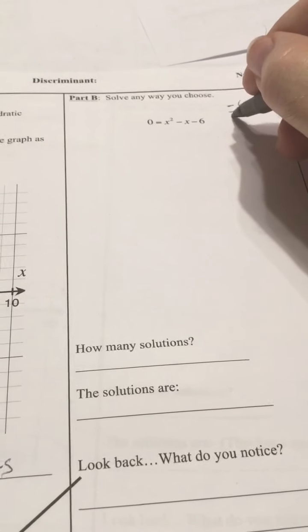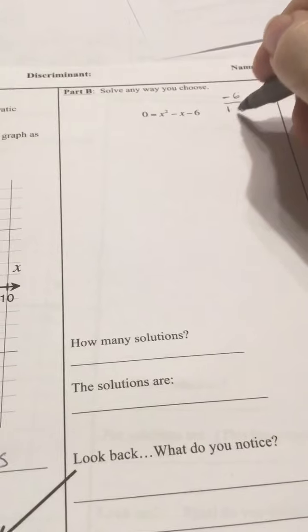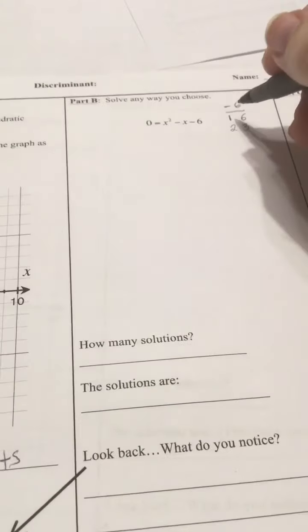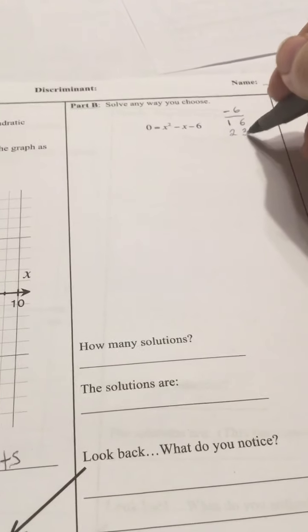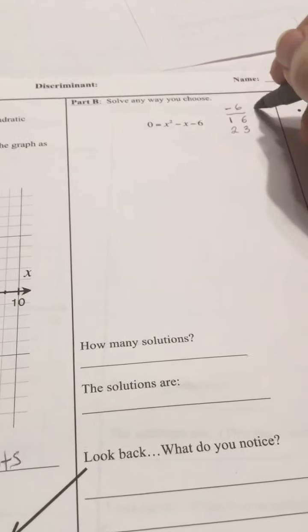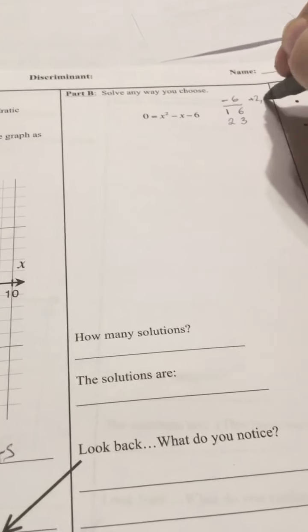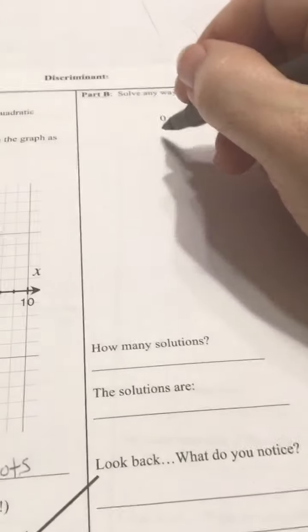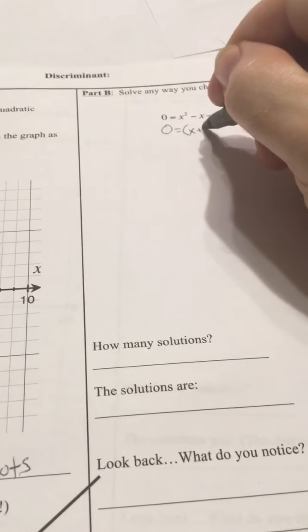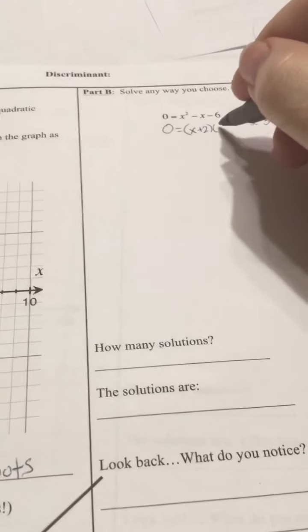What's going to multiply to negative 6 is 1 and 6 with different signs, or 2 and 3 with different signs. We want to get to a negative, so the higher number has to be the negative. That means we're going to have a positive 2 and a negative 3. So that's telling us 0 is equal to x plus 2, x minus 3.